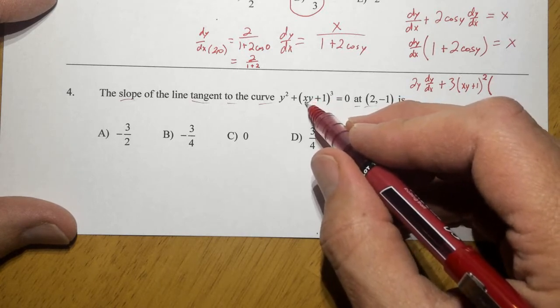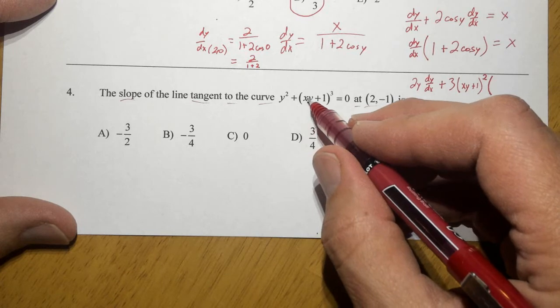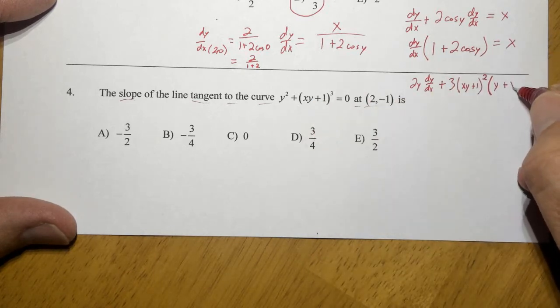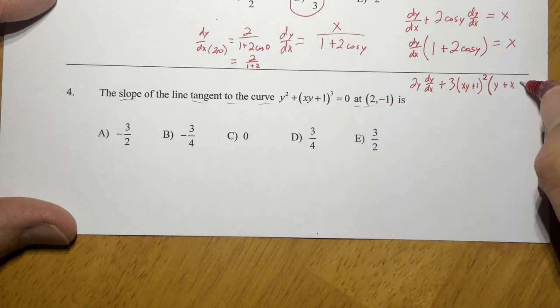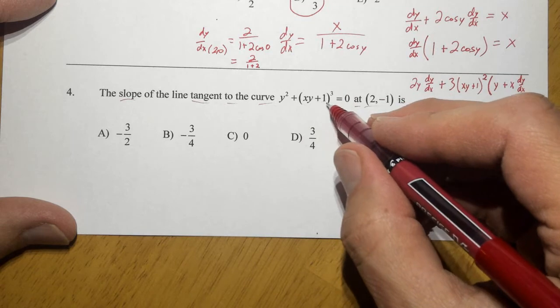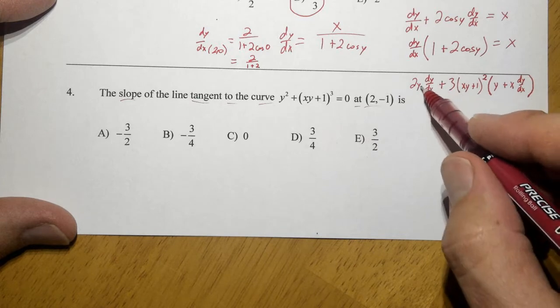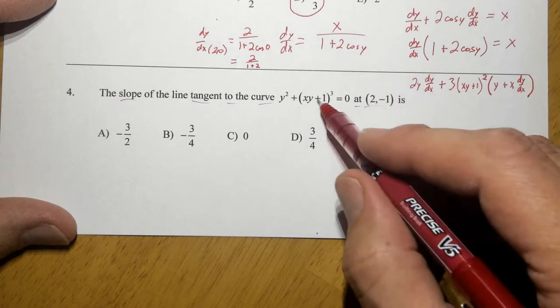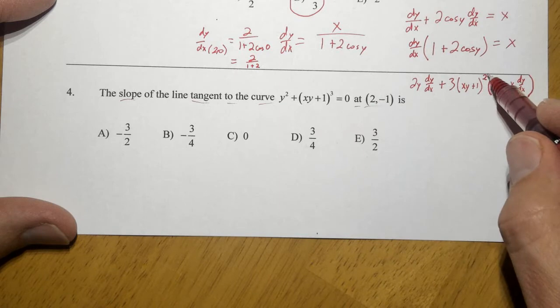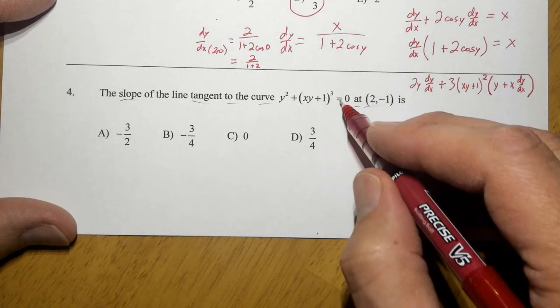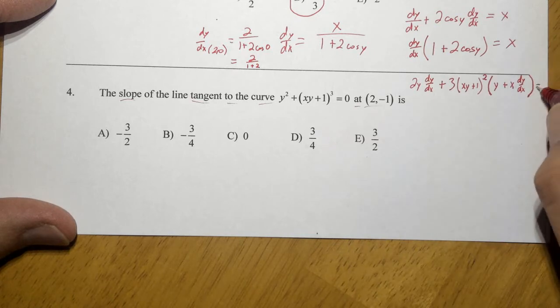And we actually did an xy product back with number 2. All right, so we derive the x and keep the y, plus now we keep the x and derive the y, and that's dy/dx. And again, we see plus 1, that when we derive that, it goes to 0. So we derive the y squared, and then we use a chain rule. Derive the outer with respect to the inner times the derivative of the inner. Keep in mind that we have to derive both sides of the equation, and 0 derives to itself.